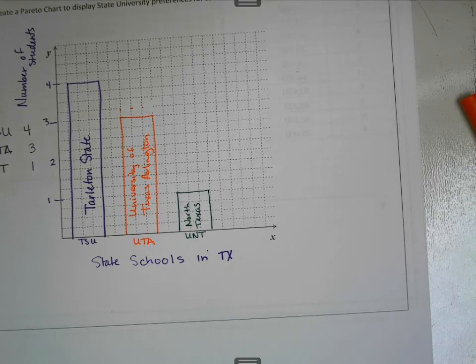Because the whole point in a graph of any kind is to display the data in a way that is meaningful. So Pareto graphs are really, really easy to look at and identify trends, like what people like the most, what people like the least. And in this case, we didn't have this, but last year when I did this, my class was a little bigger and they were all here.